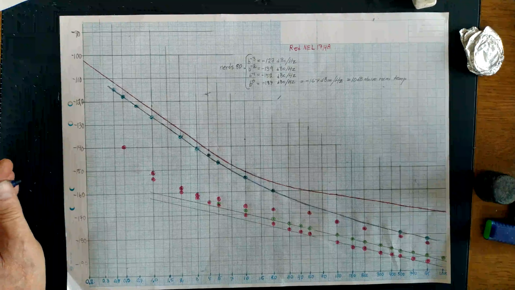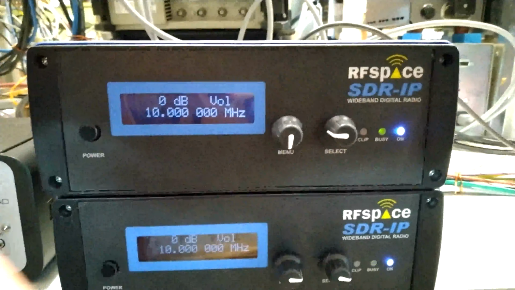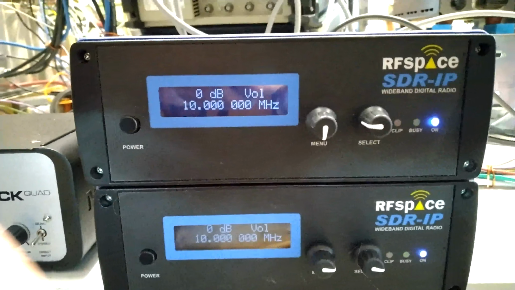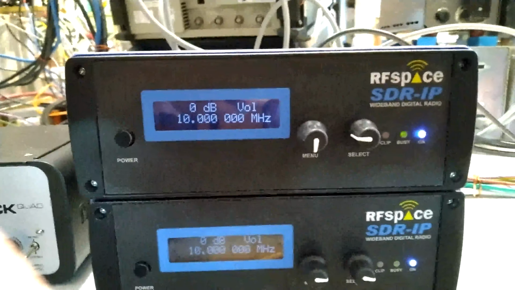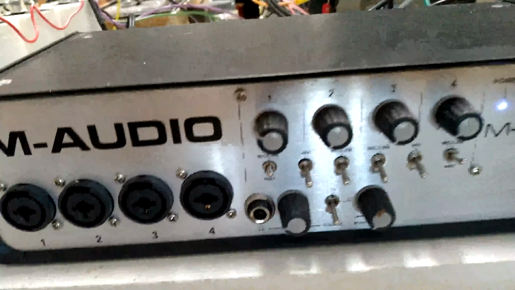My UADC4 has failed completely, and now I have a new system. Actually, two systems, one pair of SDR-IP. They run on 10 MHz directly on the signal. And this M-track quad, which runs on the audio signal from my 2-channel receiver. It looks complicated, and actually it is pretty complex.